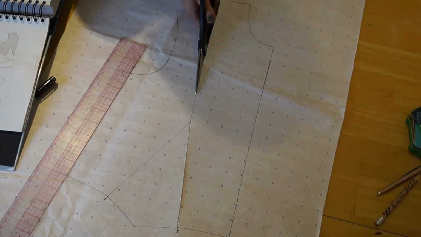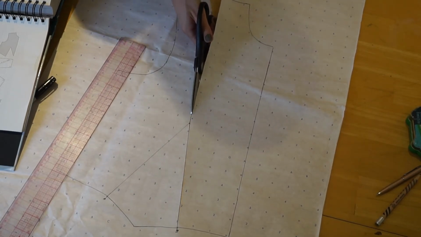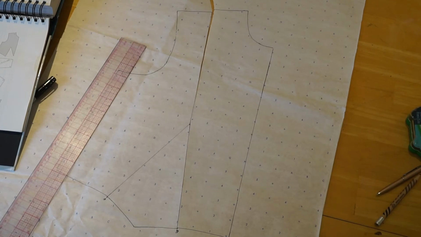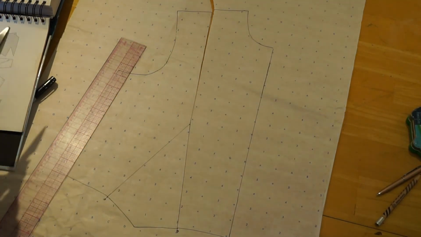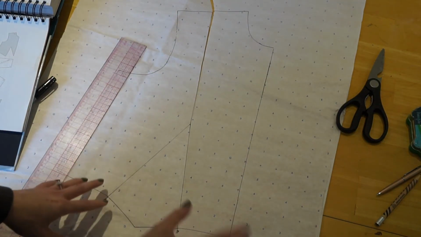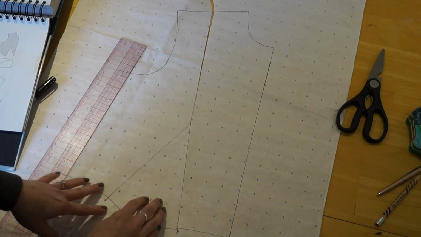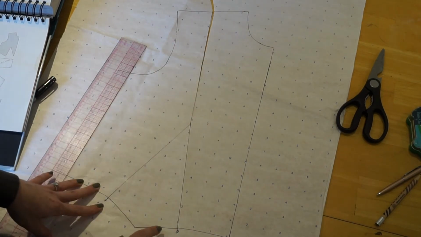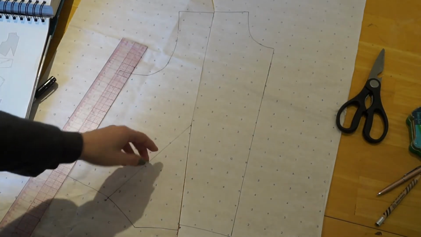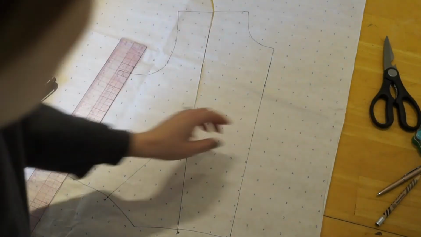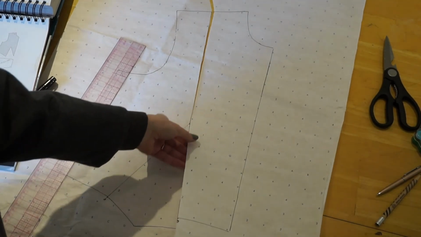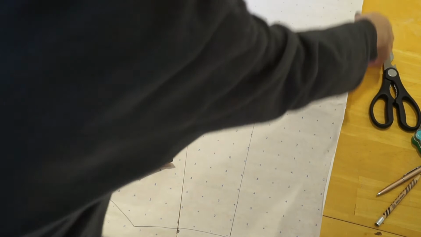So as I'm cutting, I'm starting to release that dart. And again, just cut up to the dart point. You don't want to cut through it. Okay. So now what we need to do is close this dart. So once we close this, it's then going to transfer this space to the top. Okay. So what I'll do is gently pivot this area of my pattern, so point B, towards point A. Okay? Because I've got my tape stuck down. There we go.